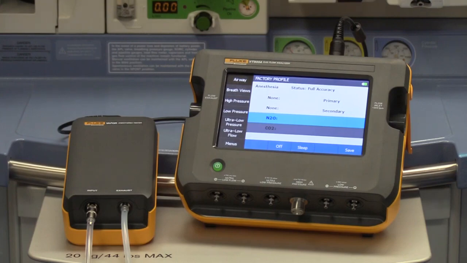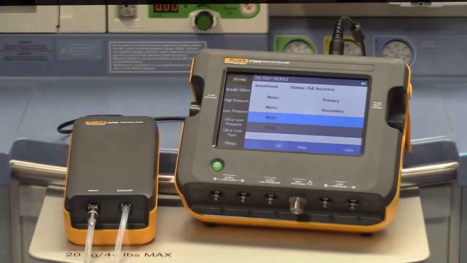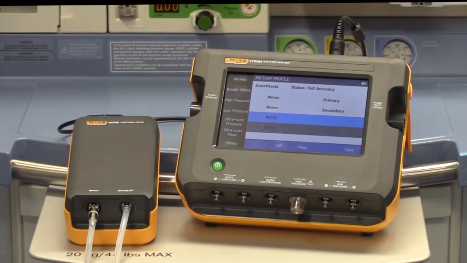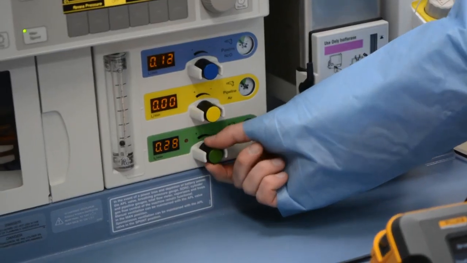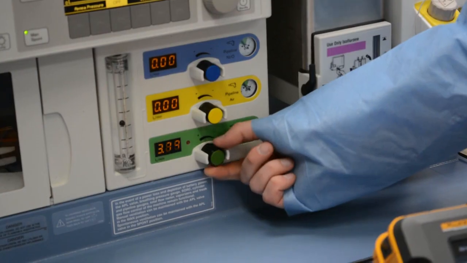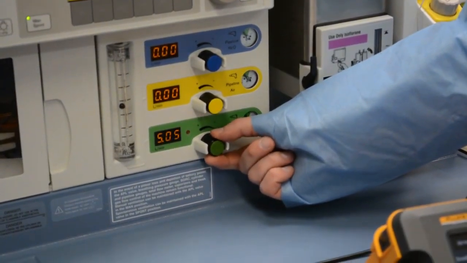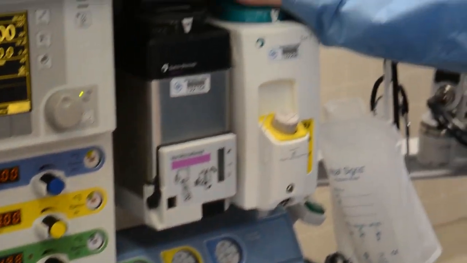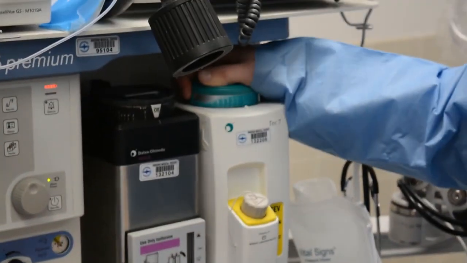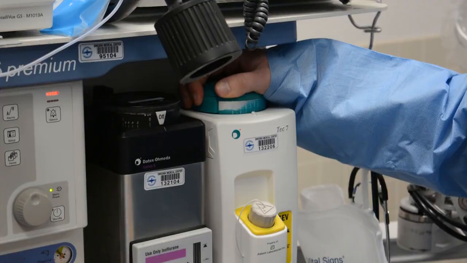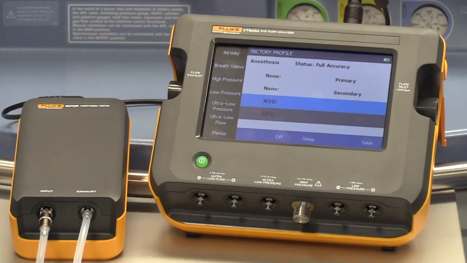Now we are ready to use vapor to verify the anesthetic agent concentration. You will need to measure agent concentration at multiple concentrations and flow rates. In this example, we are measuring sevoflurane at 5 liters per minute and 5% concentration. Vapor will automatically detect the agent being delivered and display it on the screen along with its international color code.